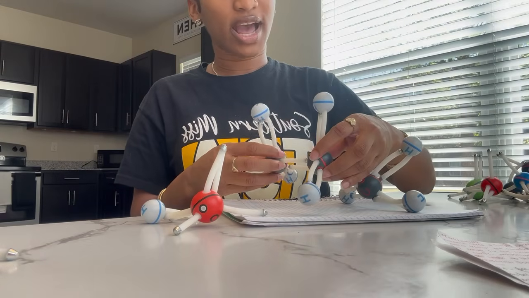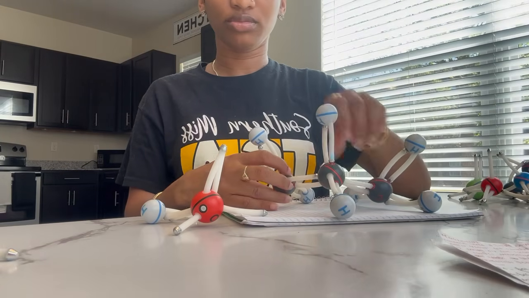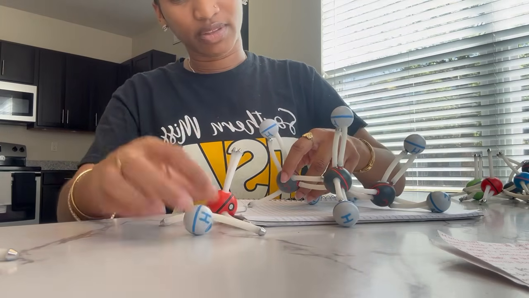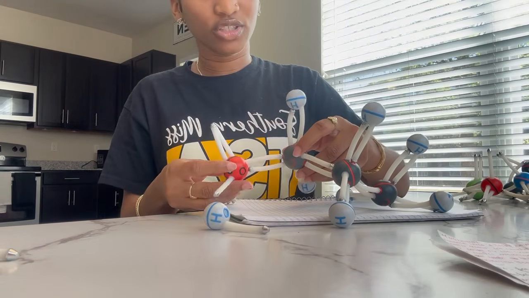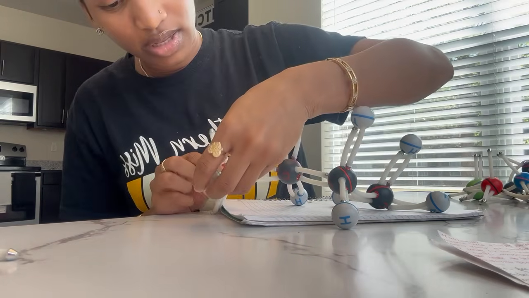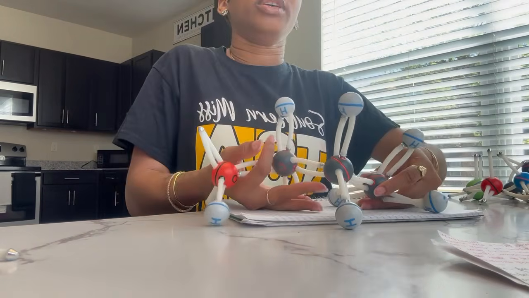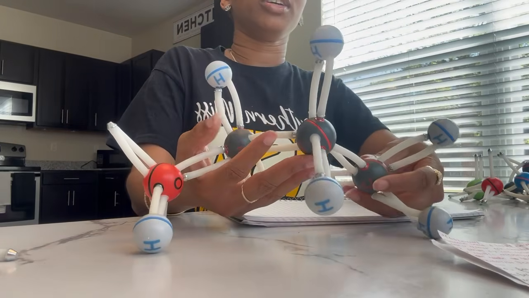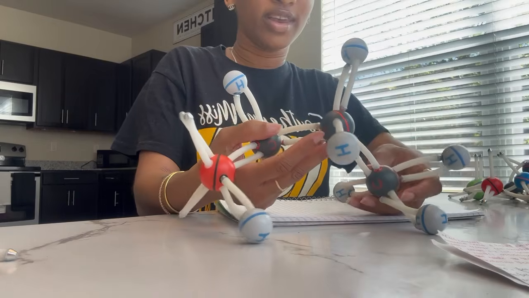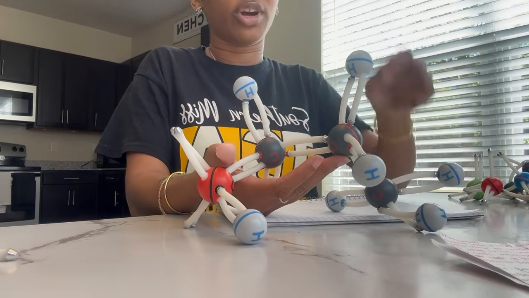So the molecule that I'm building is called propanol. Common uses of propanol are topical medicines, and they're also used in a lot of cosmetic products. If you take a closer look, you'll notice that our molecule has 1, 2, 3 carbons.